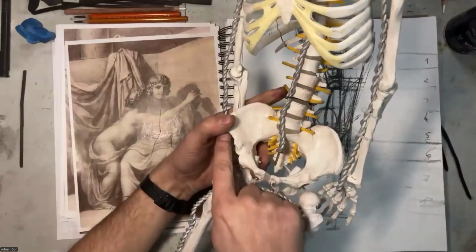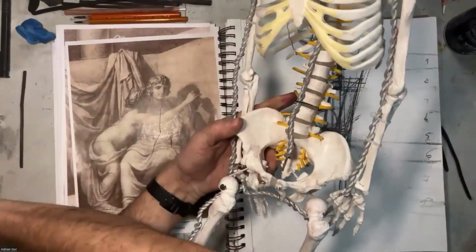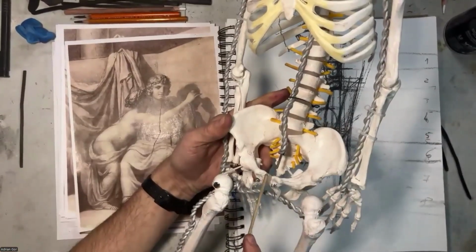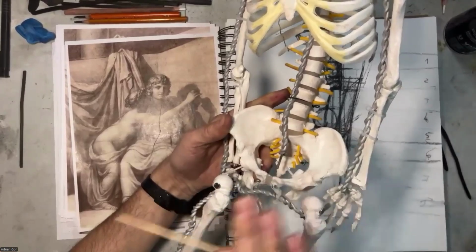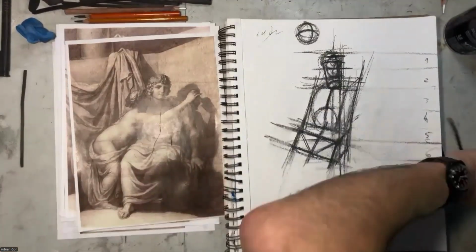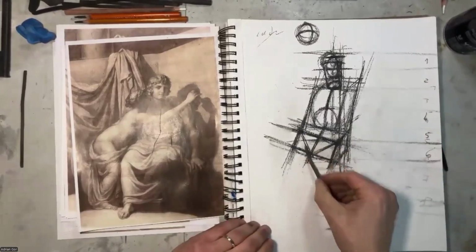And from these two pelvic points, you can draw a triangle like this to the pubic symphysis, and that tells you the front plane of the pelvis. Okay, so I'm going to move on with this.